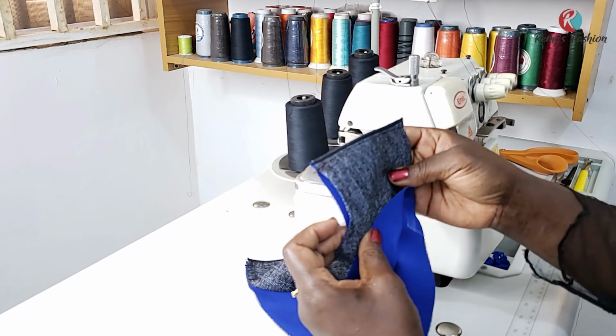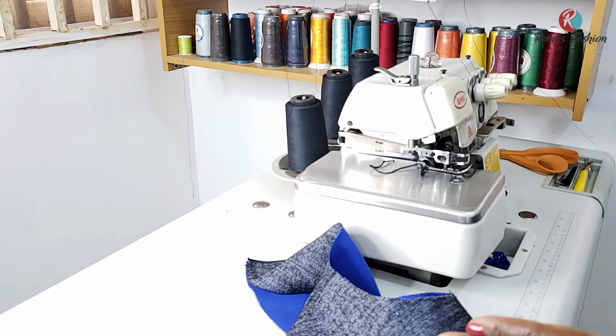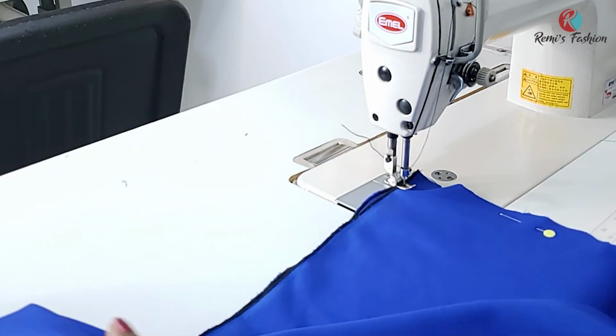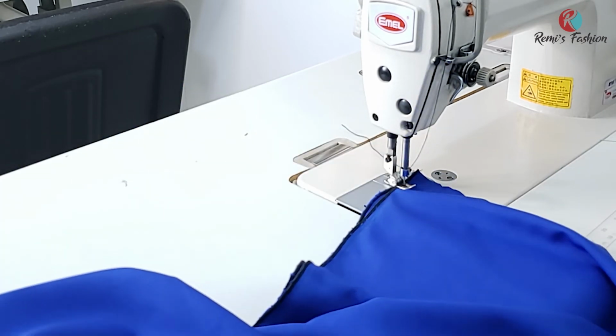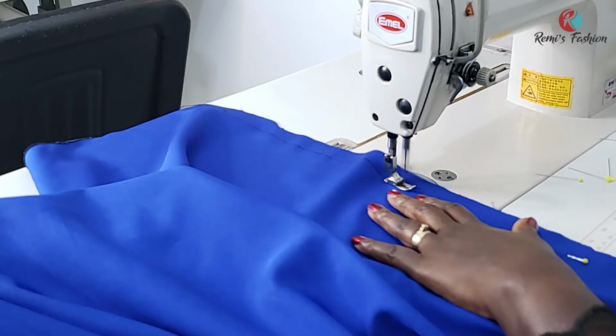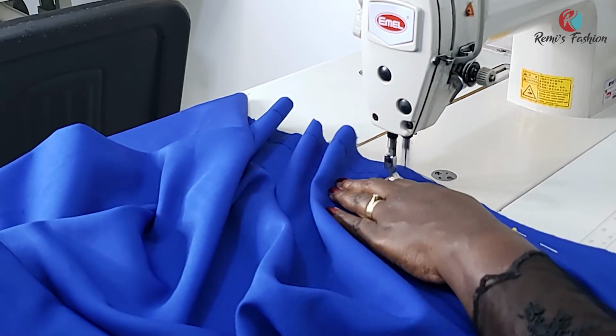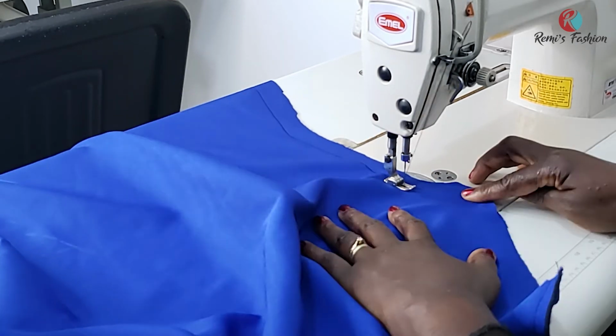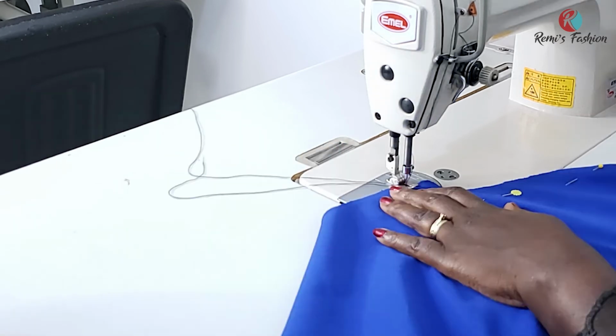This is my facing. The next thing I need to do now is to sew the side seams of my kaftan dress. So whatever seam allowance you left on your dress is what you're going to use to sew your dress. I will now sew the other side.